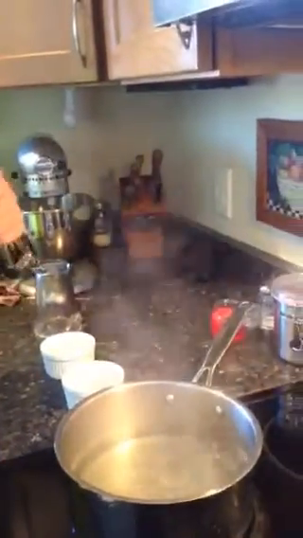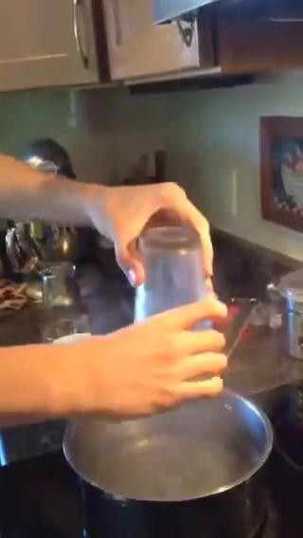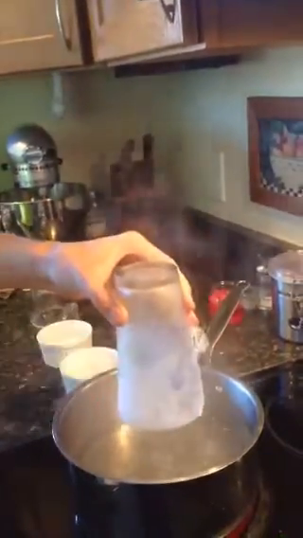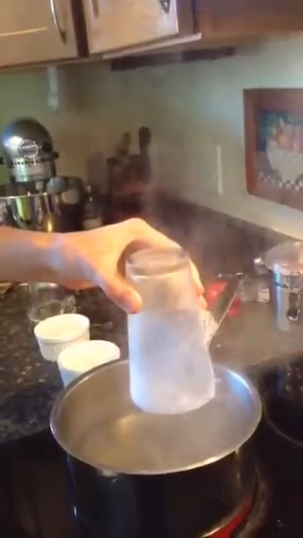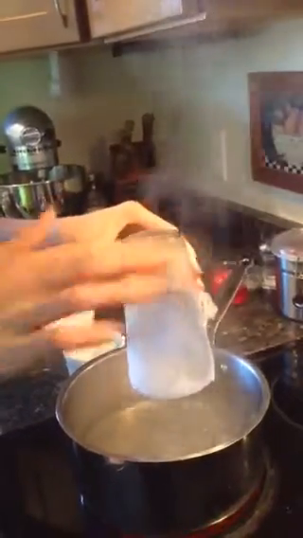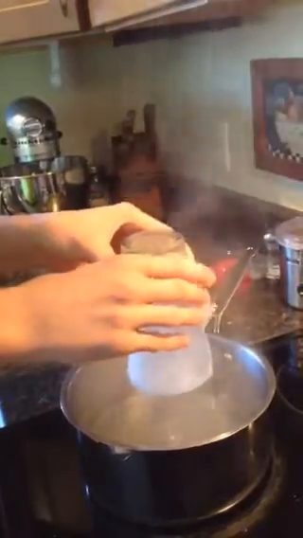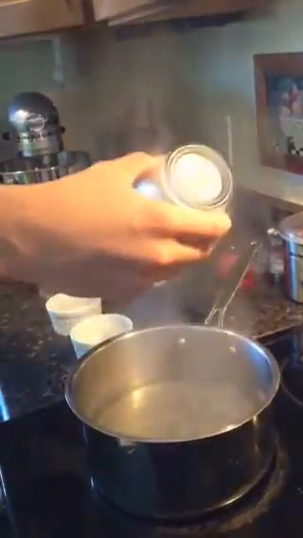Now we're going to try and go backwards and take some of this gas and turn it back into liquid. If we can get it to work.